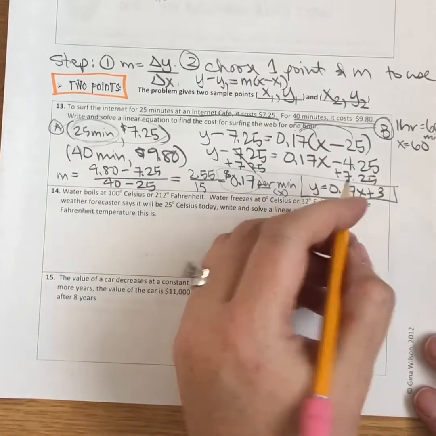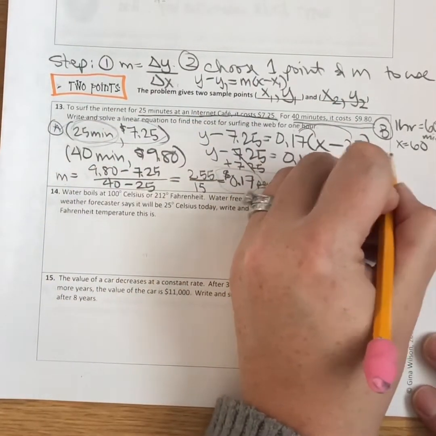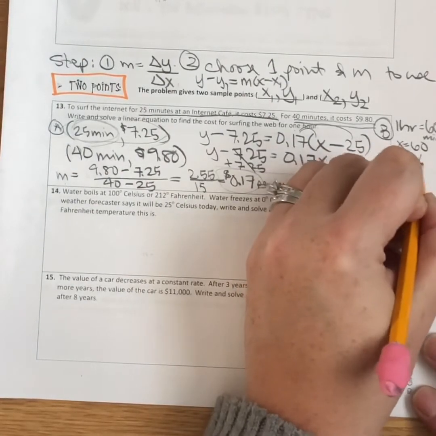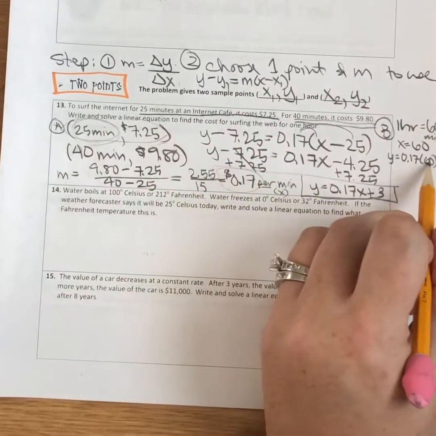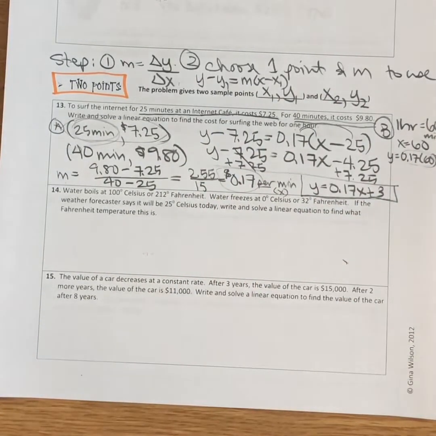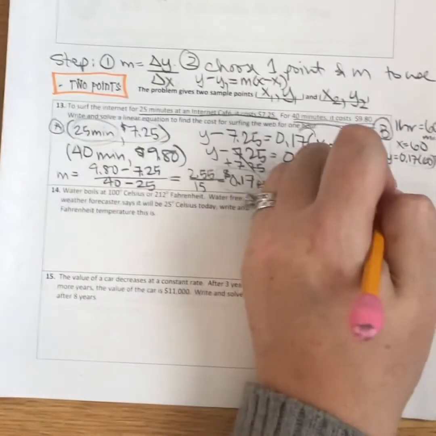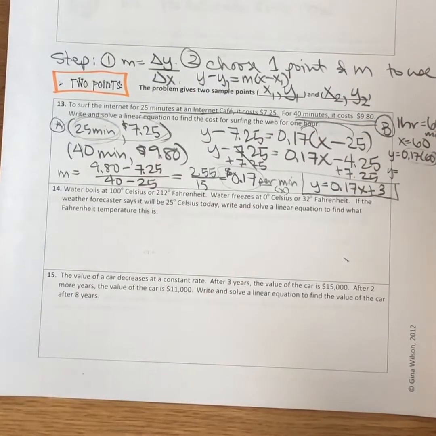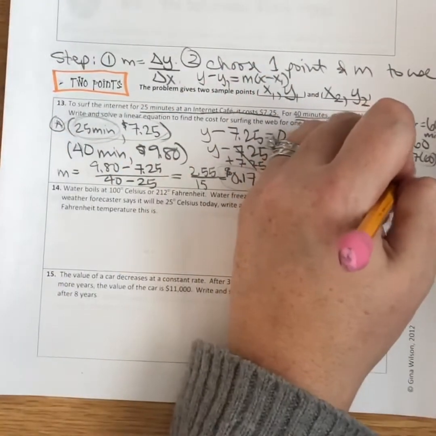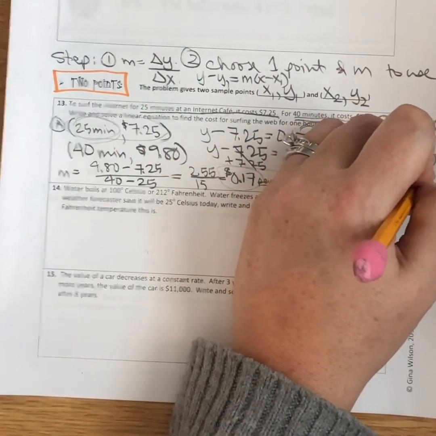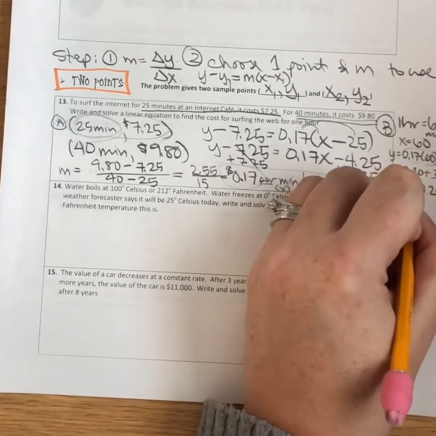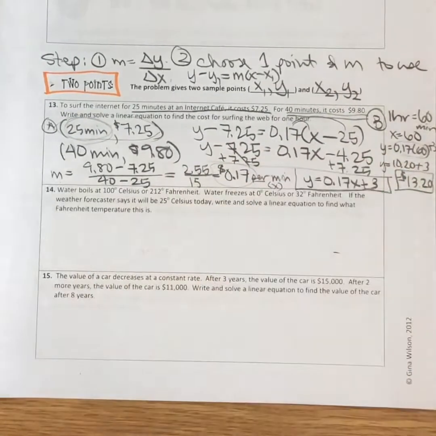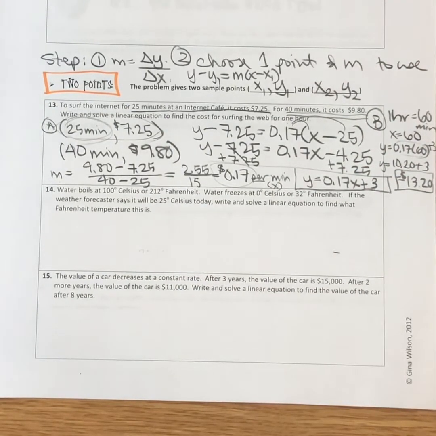So in this equation, we get y equals 0.17 times 60 plus 3. Now we have to do order of operations, multiply, and then add. So basically, we do 0.17 times 60, which is $10.20, plus 3, which I can just mental math, that's $13.20. So the total cost for 1 hour is going to be $13.25.